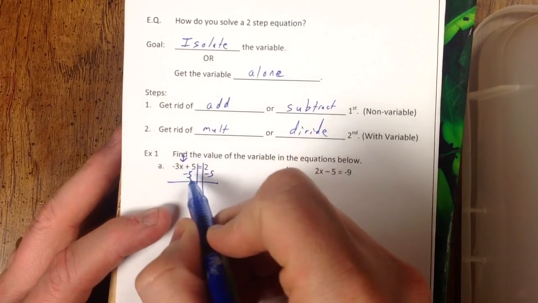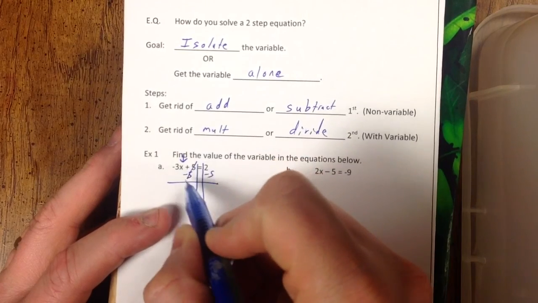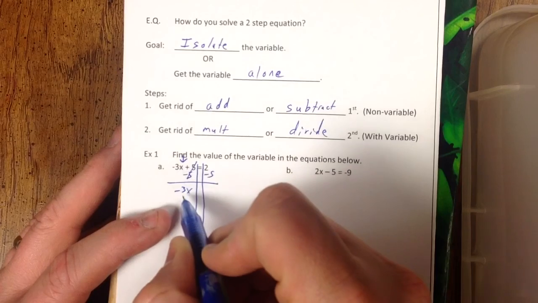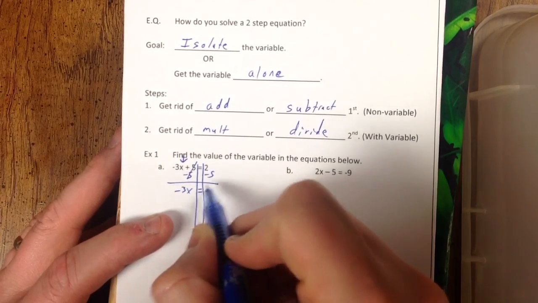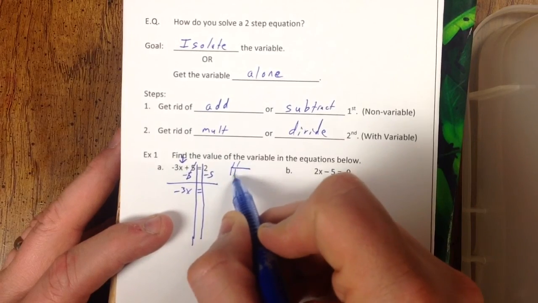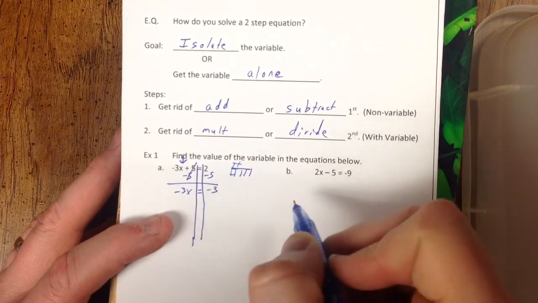My 5s will cancel out just like they did before. But now I'm going to bring a negative 3x down. I didn't touch the negative 3, so I'm going to bring it down. And I'm going to say equals 2 minus 5: positive 2, minus 1, 2, 3, 4, 5. These cancel out, and I'm left with negative 3.